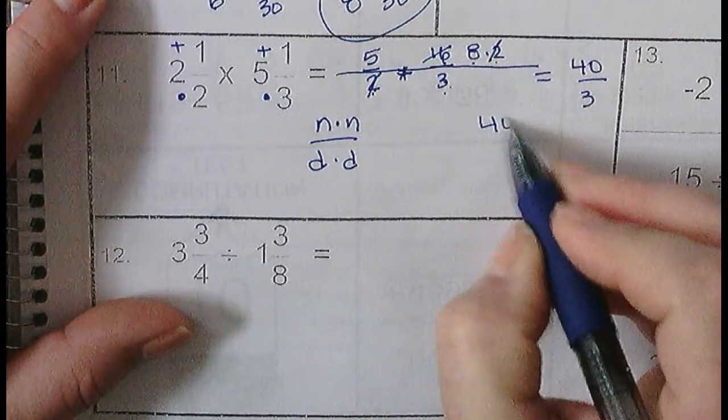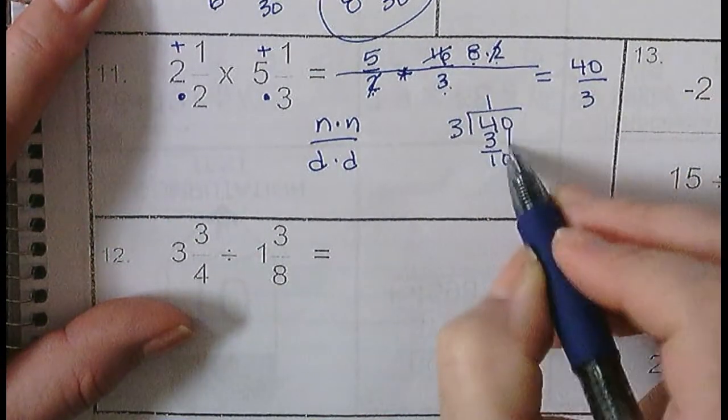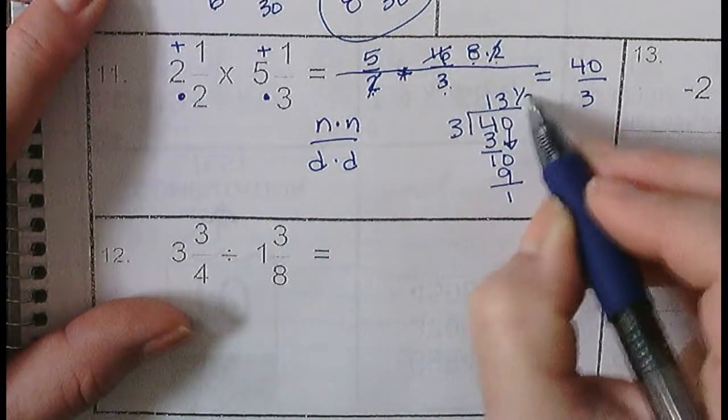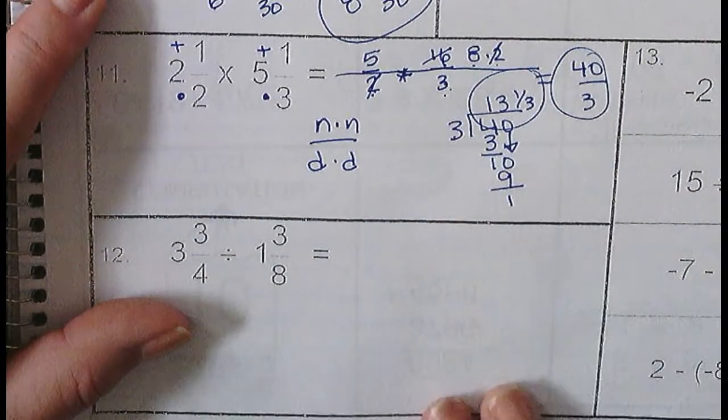So then that's 40 divided by 3. 3 goes into 4 once. Bring down your 0. And then wouldn't that be 3? Sure it would. 9, 1 left over. 13 and 1/3. Those are both correct. I like both. Let's go to question 12.